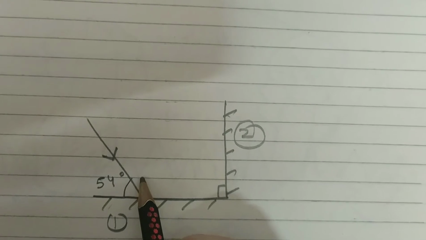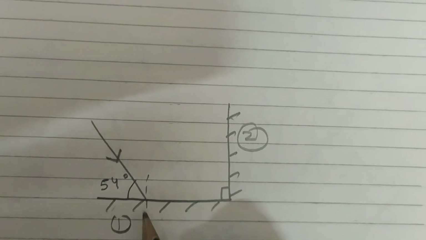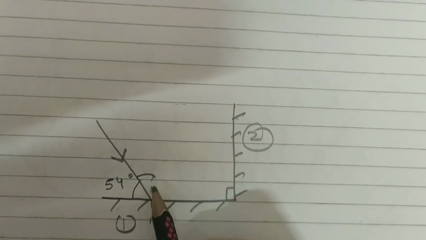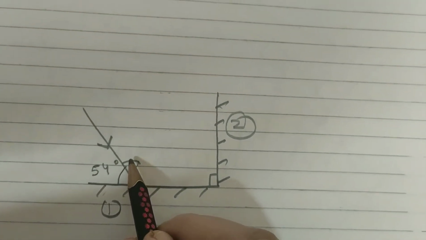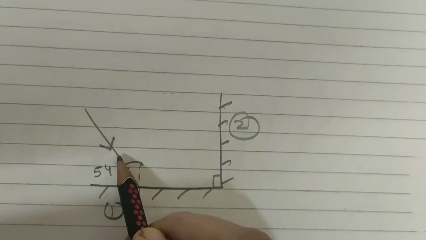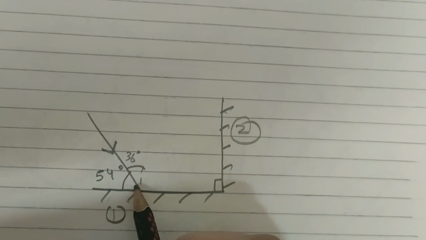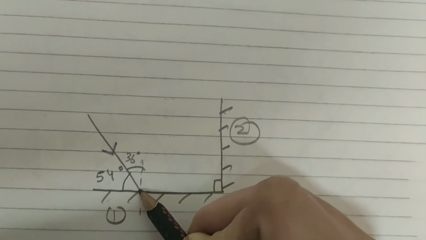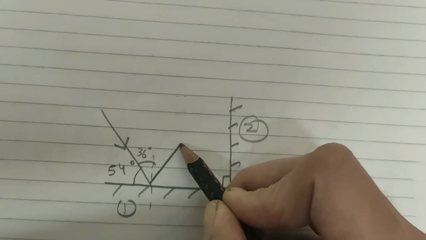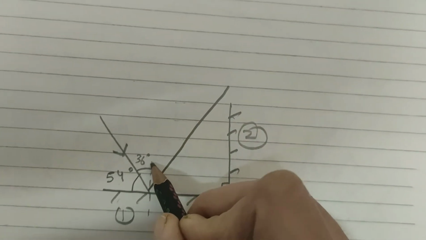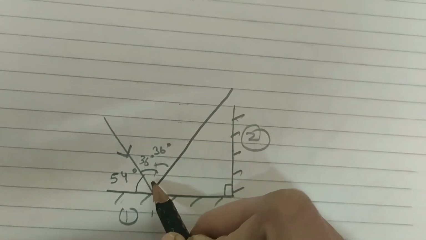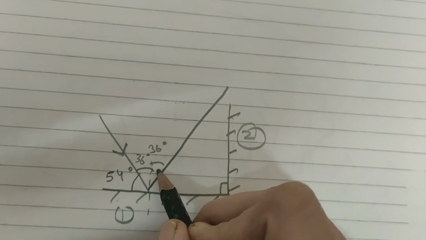So to find the angle of incidence, I will drop a normal on this mirror, and this angle now, which is the angle between the incident ray and the normal, will be the angle of incidence. So this will be 90 minus 54, so that will be 36 degrees. Now if I want to draw the reflected ray here, it would be going somewhere in this direction at an angle of 36 degrees with the normal. Angle i is equal to angle r.